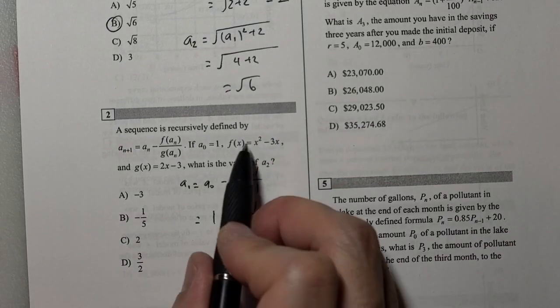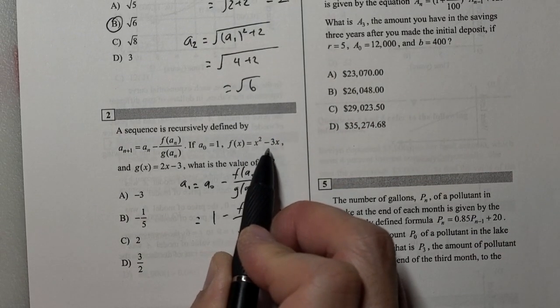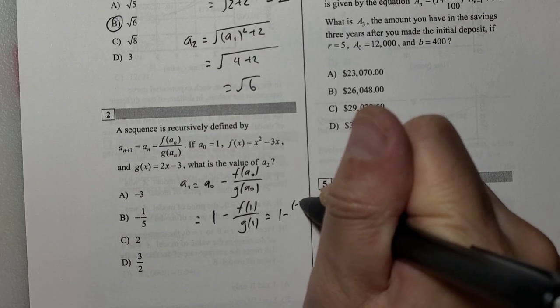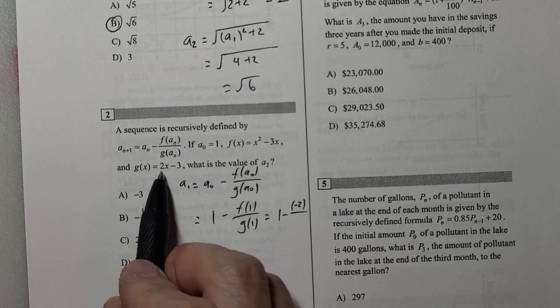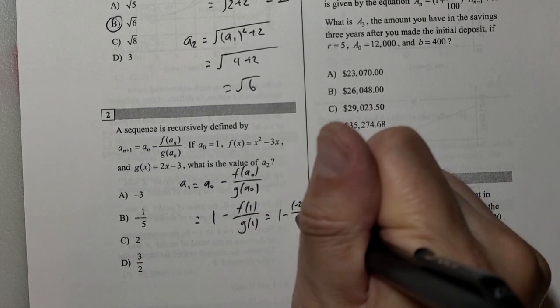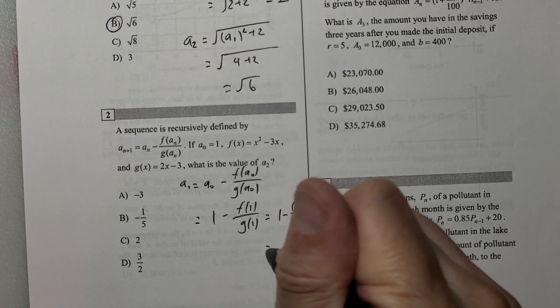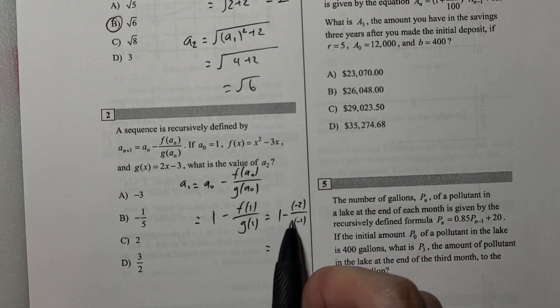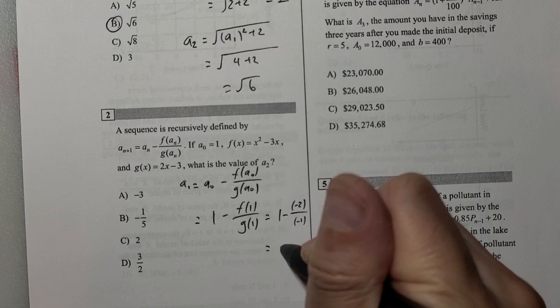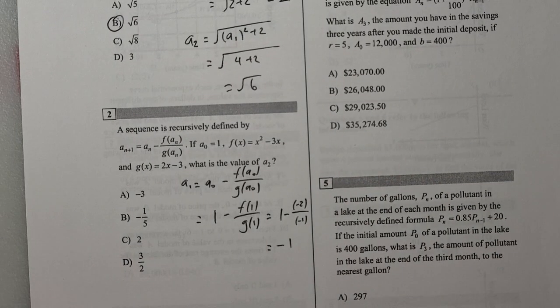What's f of 1? That is 1 minus 3, which is minus 2. And then g of 1 is 2 minus 3, which is minus 1, right? So this still is a negative. It becomes 1 minus 2, which is minus 1. Okay, that's a sub 1.